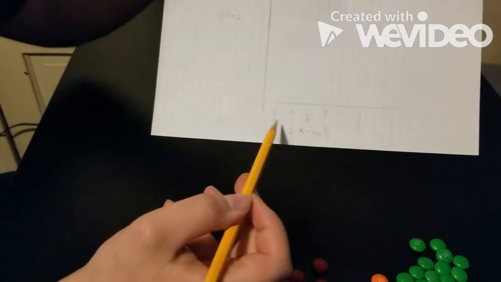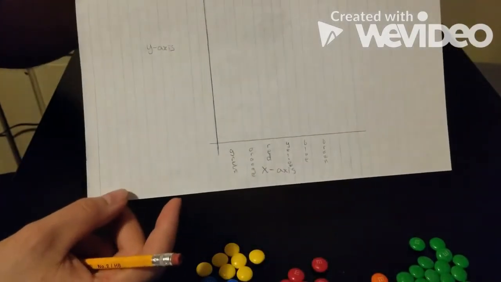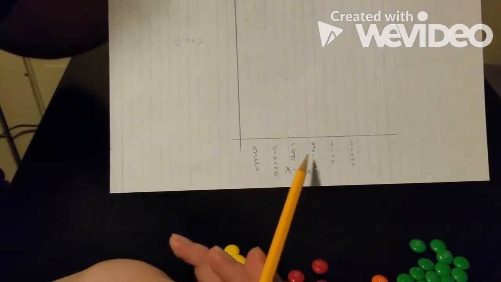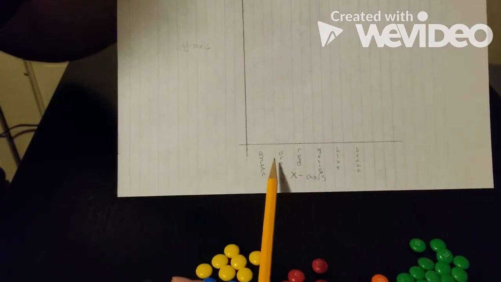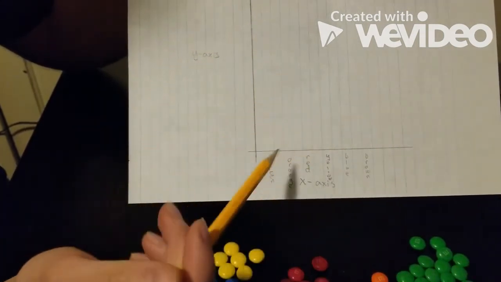You just write them along your x-axis, and that might not make sense right now, but it will here in a little bit. So just write each color along the x. I like to give myself a little space so that I can make my data points clearly different from the other ones.